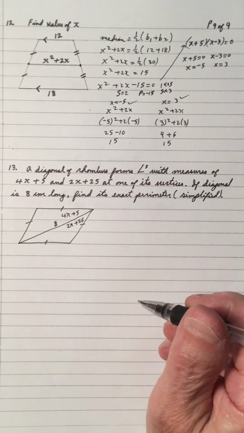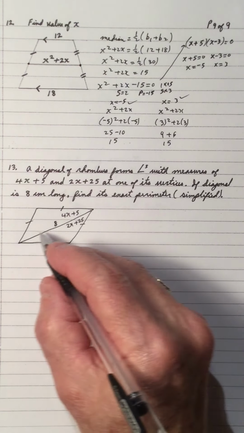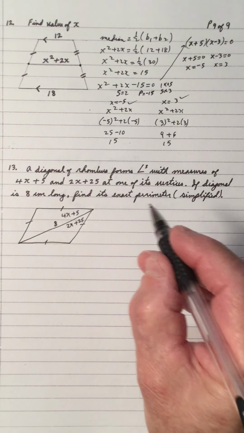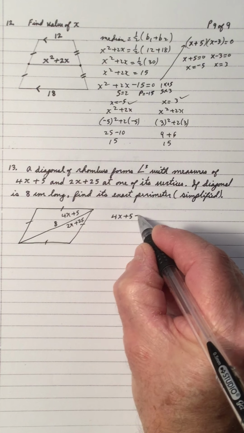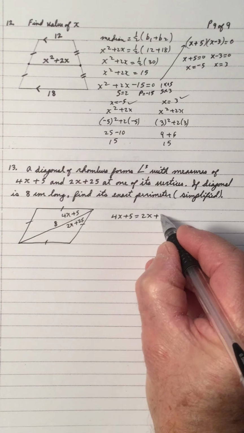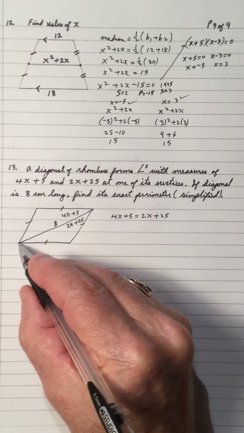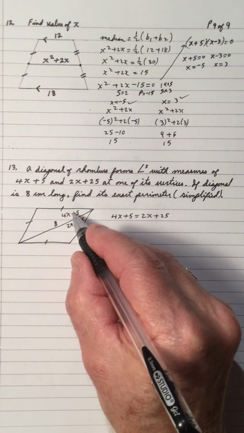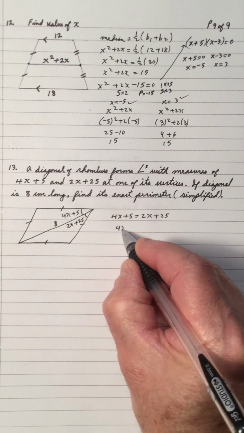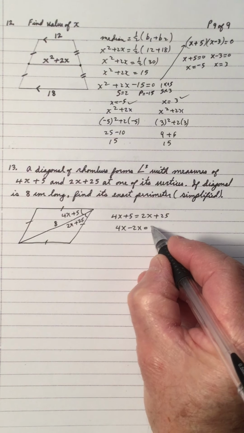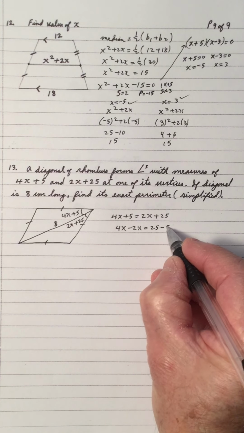So what are the properties of a rhombus? The diagonals of a rhombus bisect the angles. So 4x plus 5 is equal to 2x plus 25. So when you've got a rhombus, these two angles right here, this one and this one, are equal. So if they're equal, we'll solve it for x.